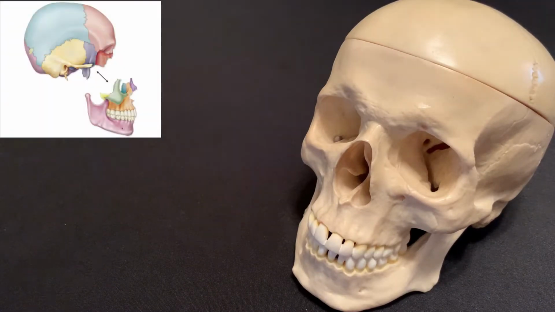So there are 8 cranial bones and 14 facial bones. The 8 cranial bones all make contact with the internal cranial cavity that houses the brain. And then the 14 facial bones are primarily on the anterior part of the skull and associated with the different facial features.